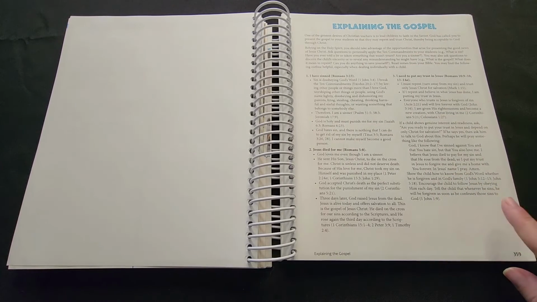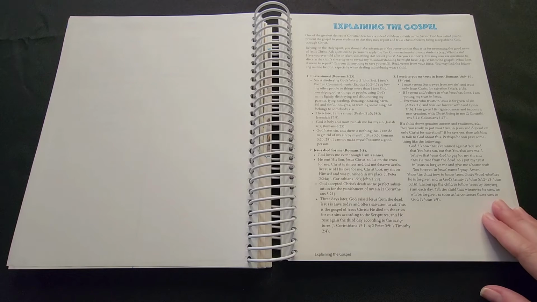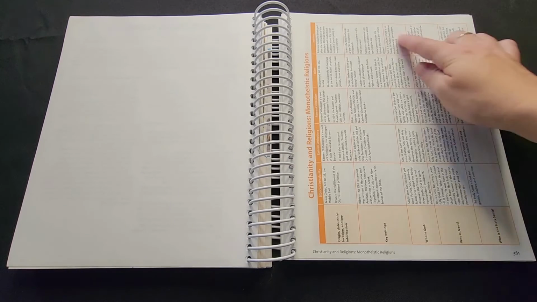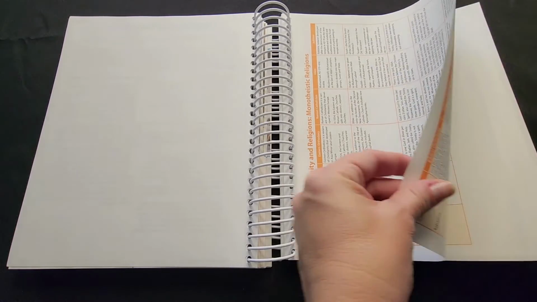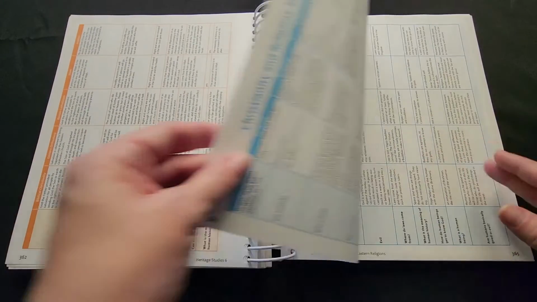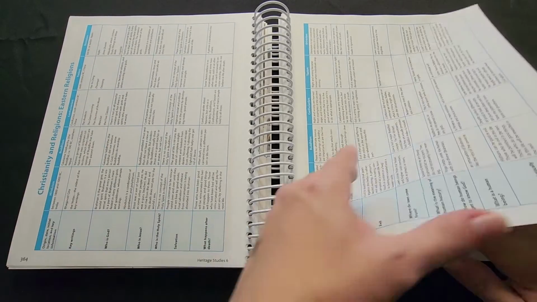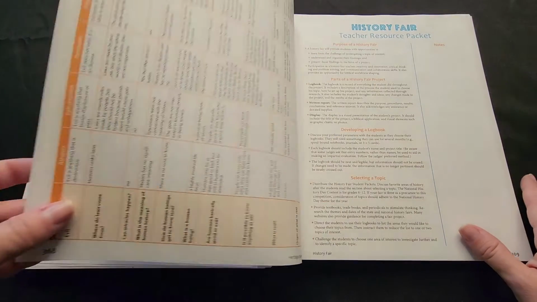First, we have a page explaining the gospel. I would strongly recommend reading through this page and prayerfully preparing your heart to share the gospel with your child if you haven't done that already. Next, there are several charts comparing Christianity and other world religions. You'll use these throughout the course.